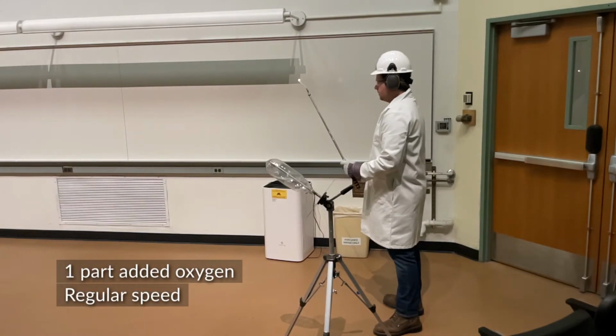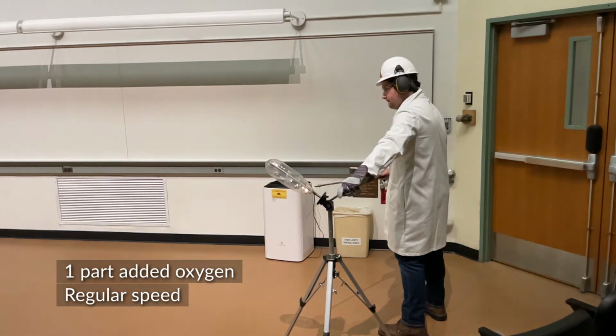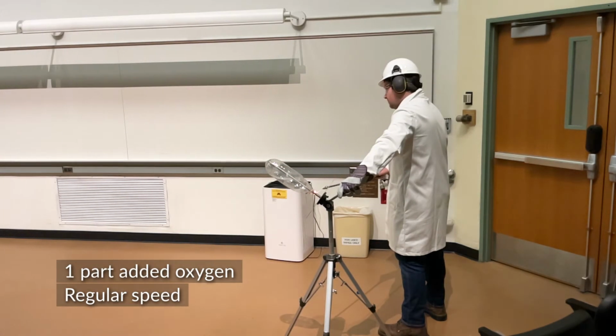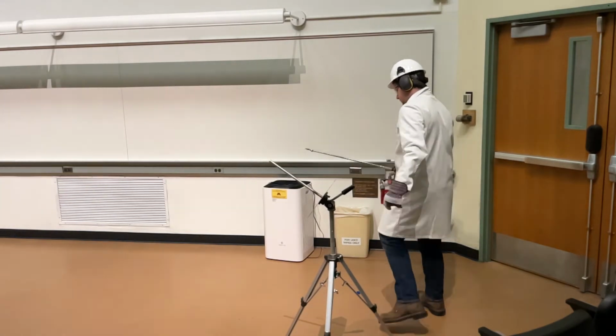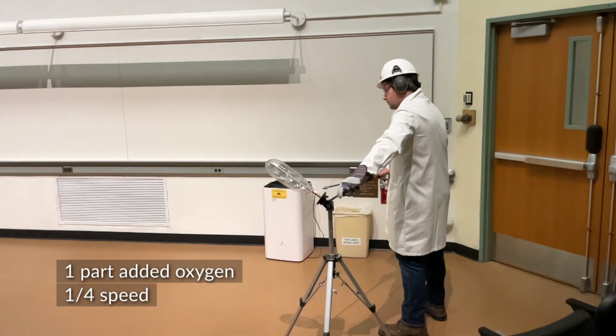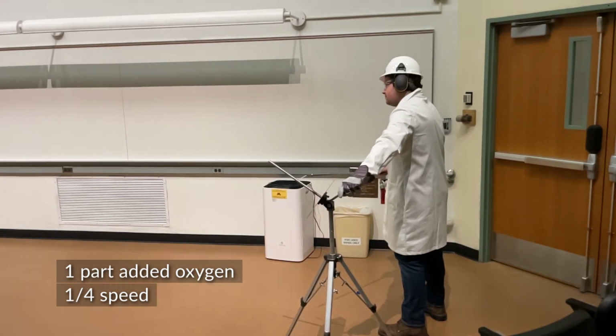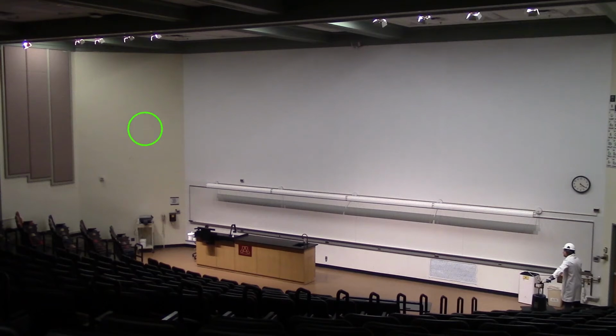This second rocket has the same amount of methanol vapor as the first, but I've added additional oxygen to it by holding the opening to a stream of oxygen for 1 second. You can hear that this rocket takes off with more force. With more oxygen, more methanol is able to react and it produces more energy. You can also see that this rocket flies farther, hitting the opposite wall of the lecture hall.